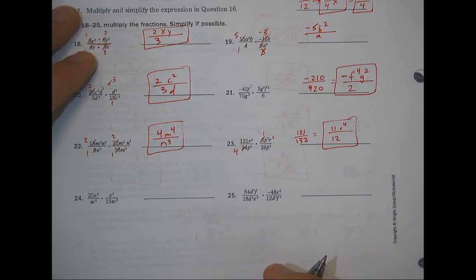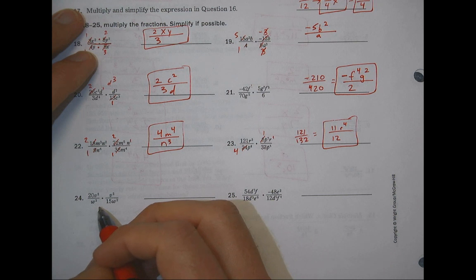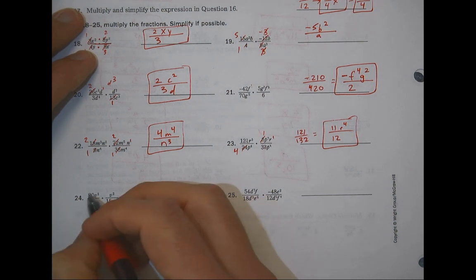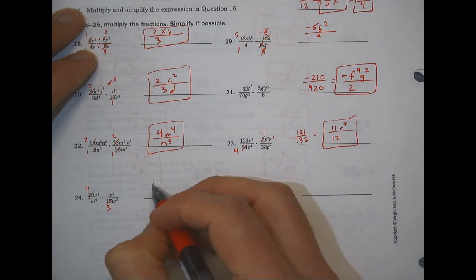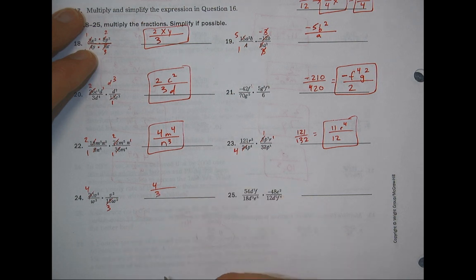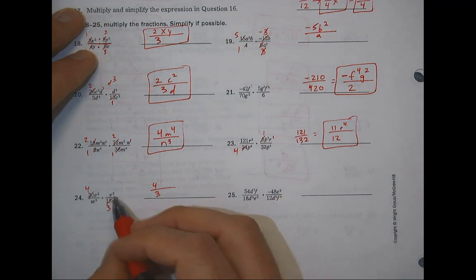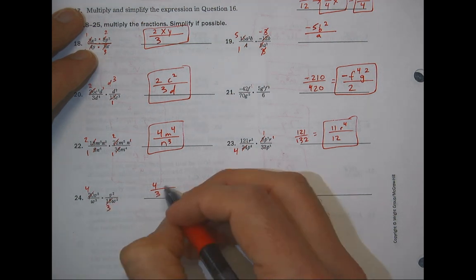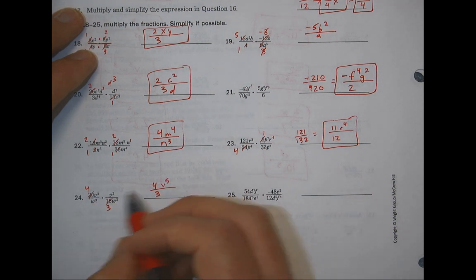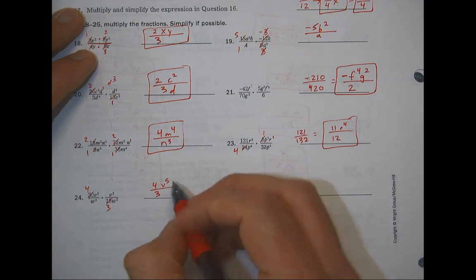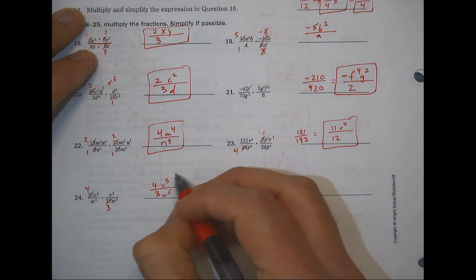24. If I see the 20 and the 15, I'm going to cancel by 5, so that's 4 and 3, no other numbers. So that's what we're going with right here. 5 V's on top, no V's on the bottom, so it's going to stay up there. No W's on top, so everything on the bottom will stay. There's a total of 5.